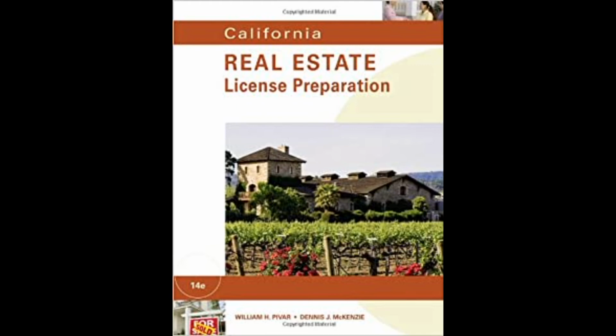Criminal activities resulting in conviction. This includes suffering a conviction of a felony or a crime involving moral turpitude that is related to the qualifications or duties of a real estate licensee.